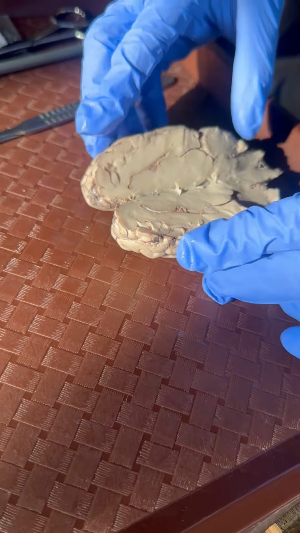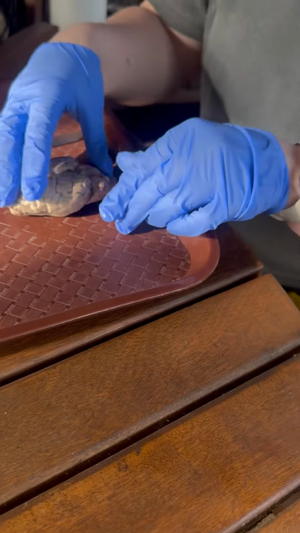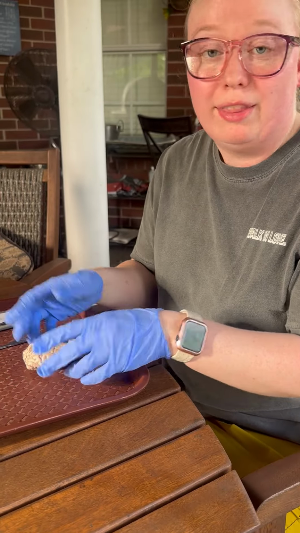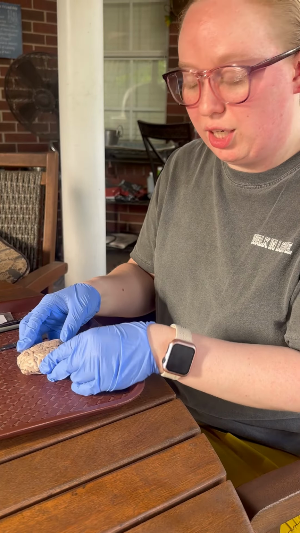So essentially that's the parts of the brain. If you put it back together, you see a better picture of the brain and all the different areas and the different lobes. But that's the end of my project for the sheep dissection.